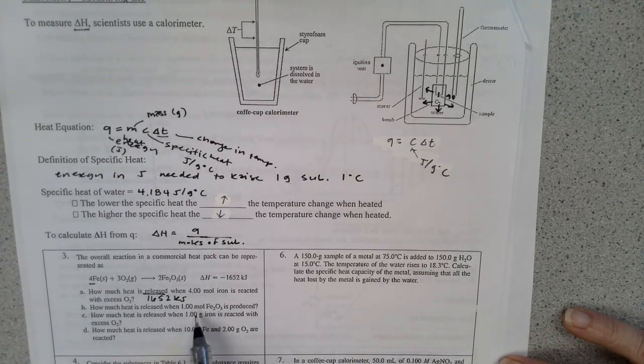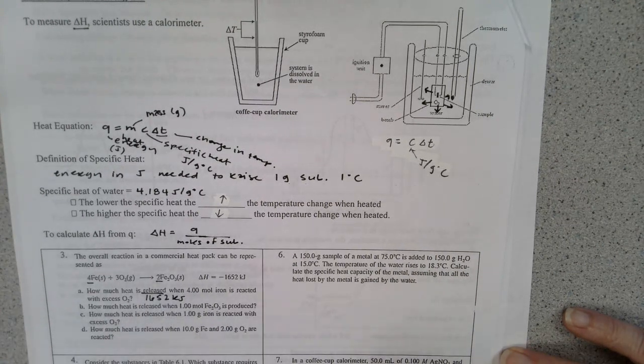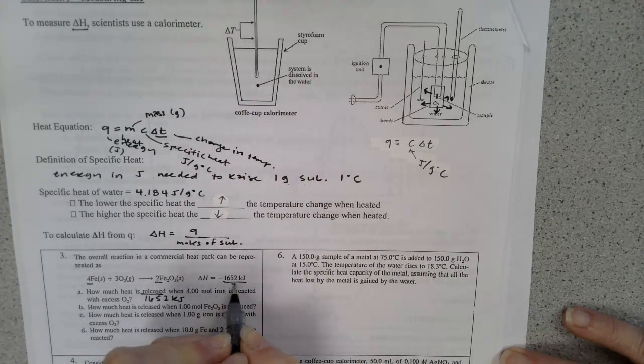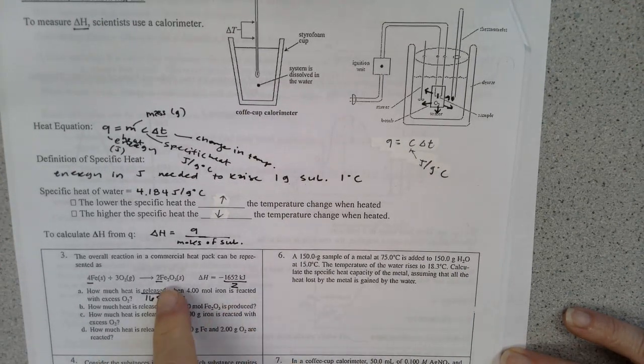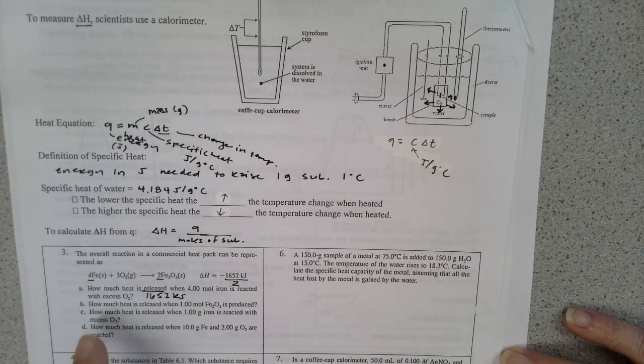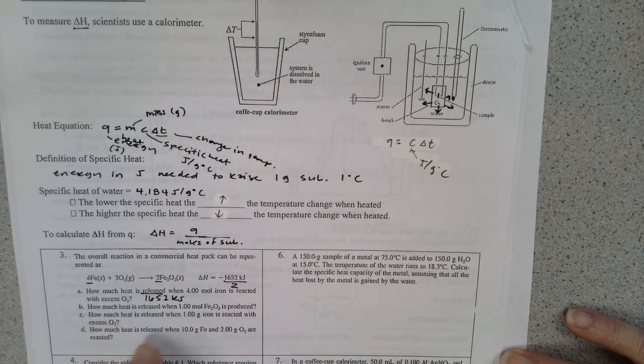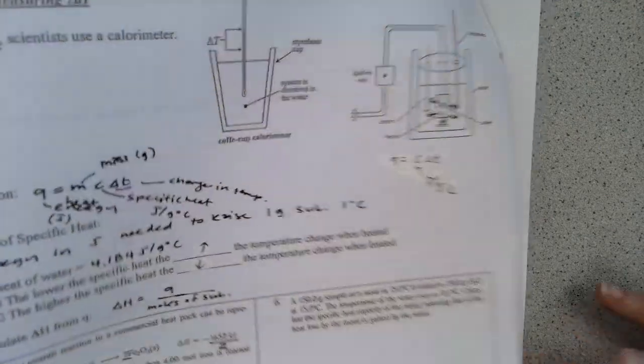How much heat is released when 1 mole of Fe2O3 is produced? Well, you see here we have 2 moles produced. So you're just going to take the value here and divide by 2, because we want it in terms of 1 mole. Now, C is a little more involved, and I don't really have room for it, so I'm going to move my paper and do it on the sheet of paper.